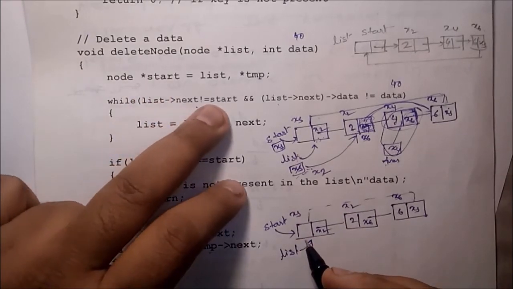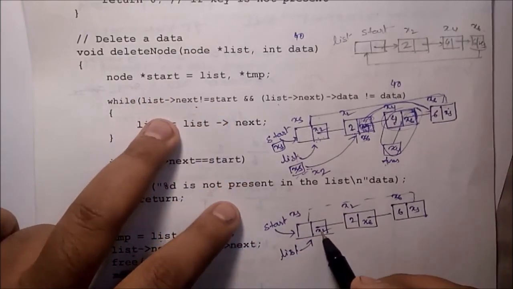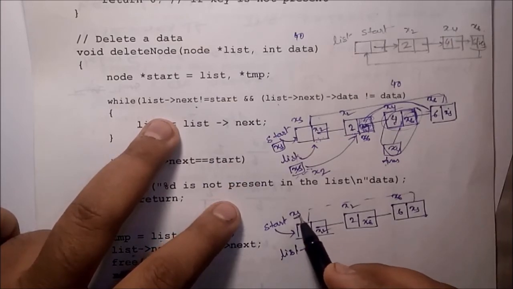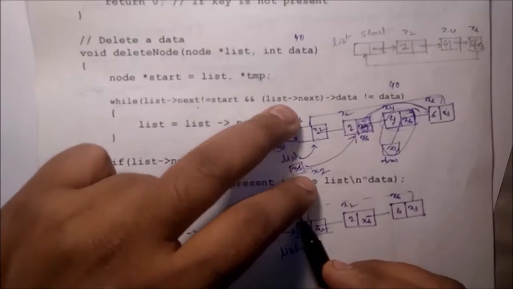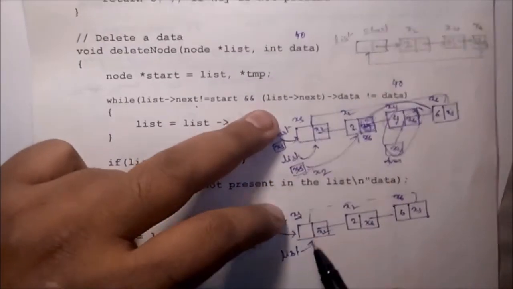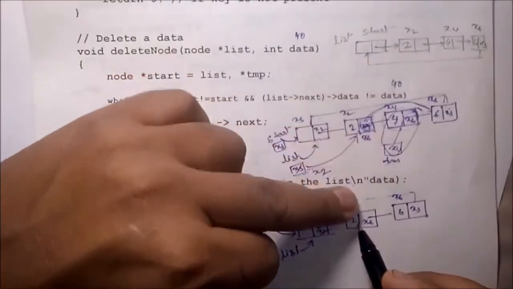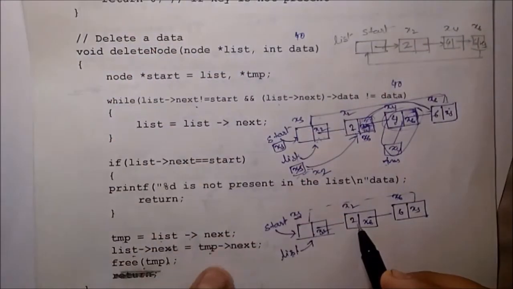Is list next not equal to start? List next is not equal to start. The condition is true because x2 is there, but start holds xx. The condition is true. And list next data is not equal to data. The condition is true because we want to search 40, but 2 is there.